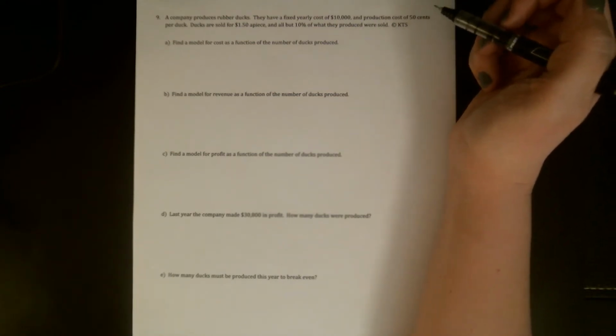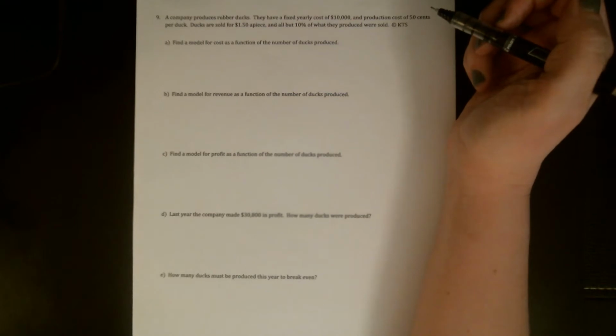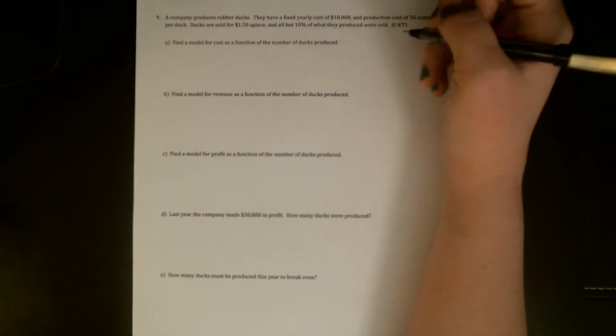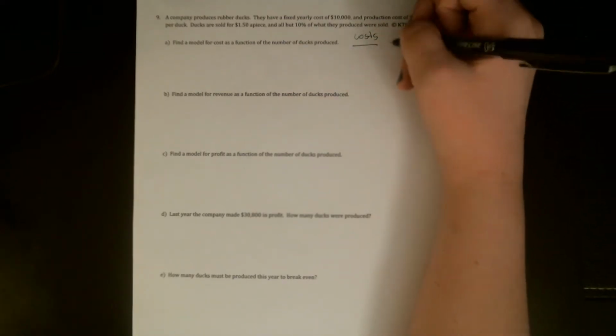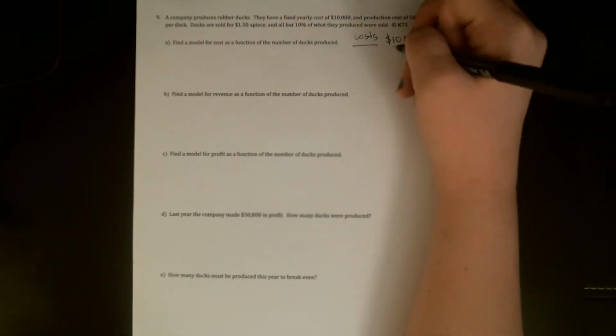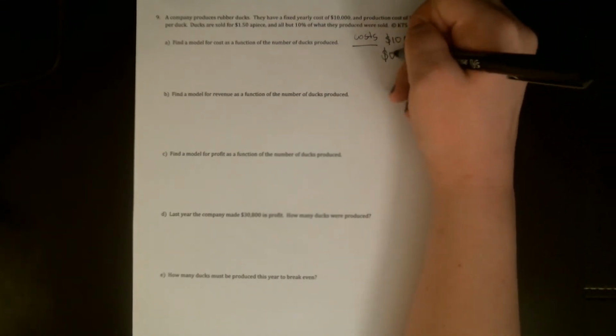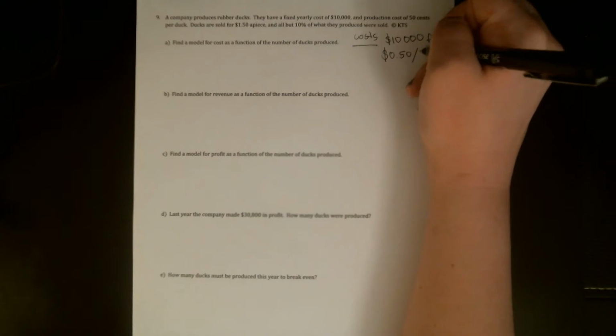Okay, so first thing we're supposed to do is find the model for the cost as a function of the number of ducks produced. So writing some of this out in case it's too little to read, we were told that they have a fixed yearly cost of $10,000. And then they have production costs of 50 cents per duck.